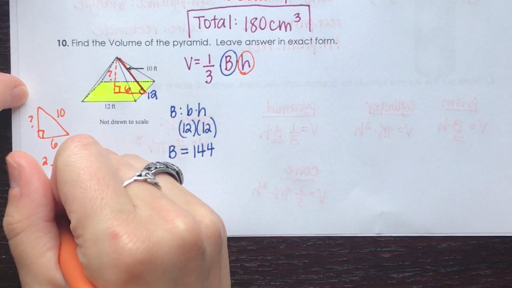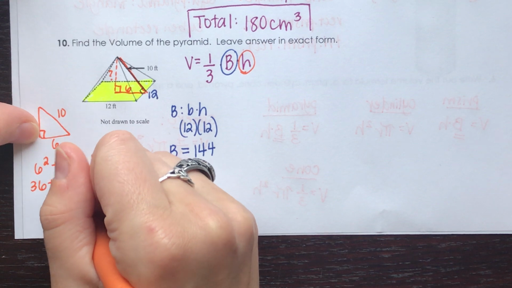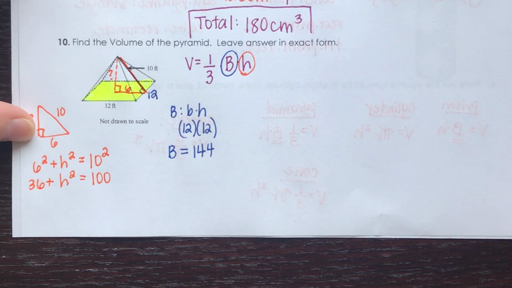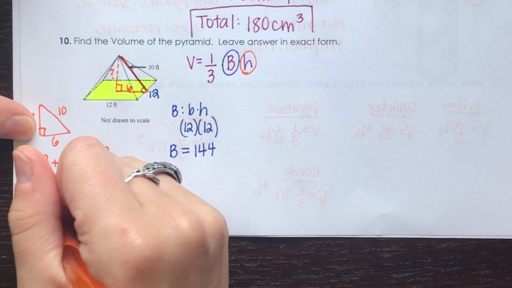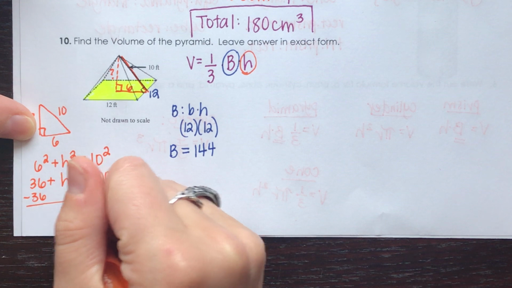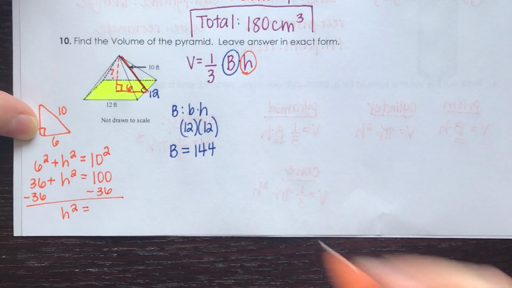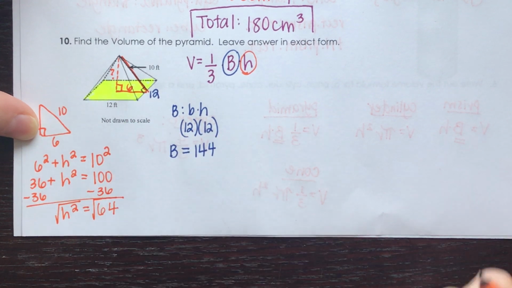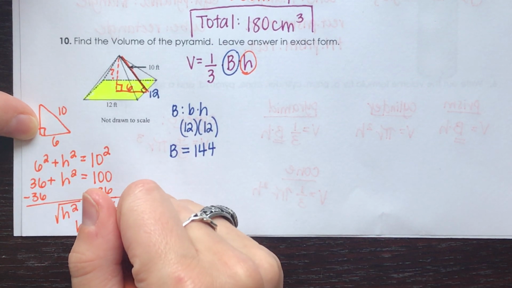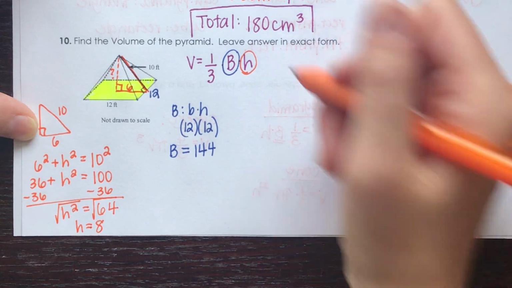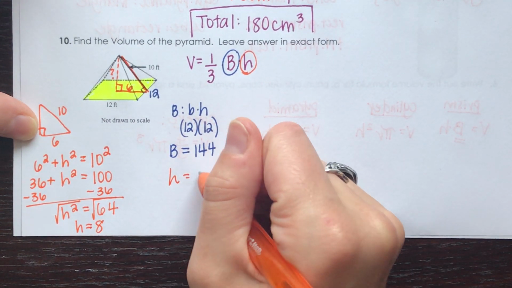Now I go through and I square everything. So 6 squared is 36. 10 squared is 100. To get the h all by itself, I'm going to subtract 36 from both sides. I get that h squared equals 64. And then to get the h by itself, I square root it. I get that the height is 8. Whew, I did all that work. Now I know that the height is 8.